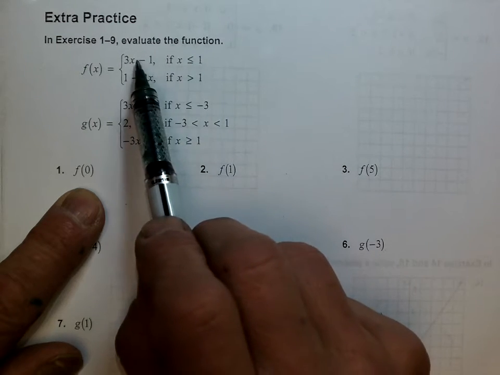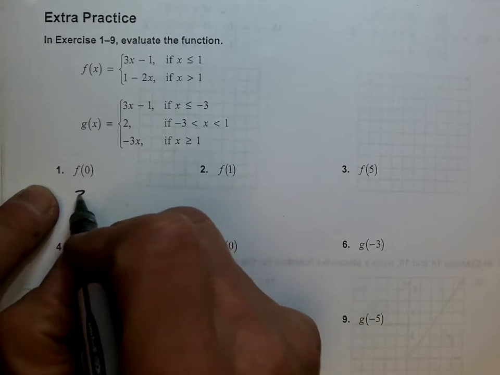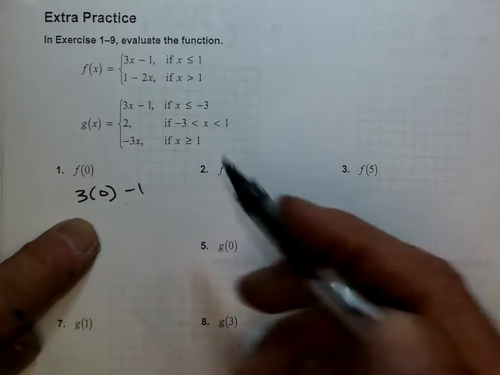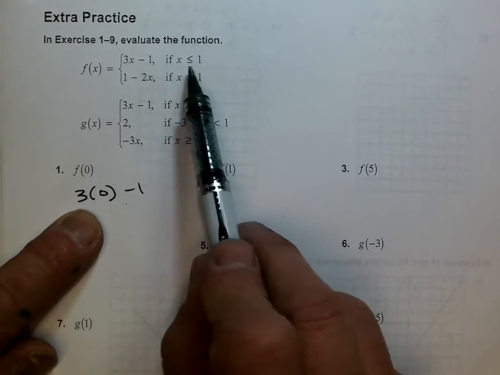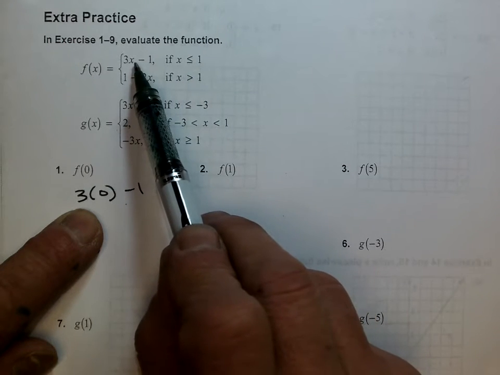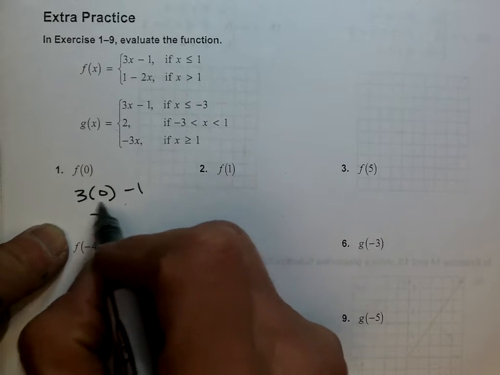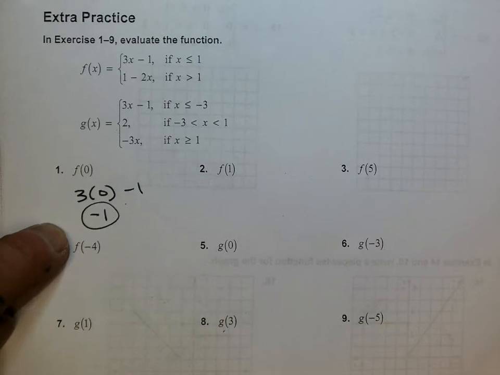So let's plug 0 into 3x minus 1. So we're going to go 3 times 0 minus 1. 0 is within this range, right? 0 is less than 1. So I'll take my 0 and plug it into x. I'll get 3 times 0 is 0 minus 1. I get negative 1. So first you have to find which equation, then you got to find out which one to plug it into and just plug it in.